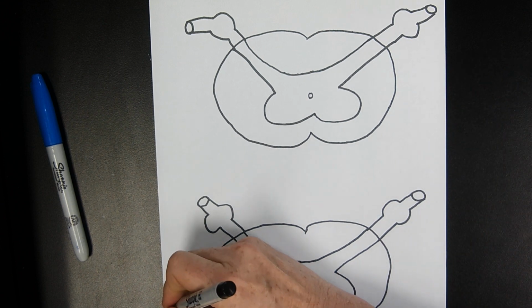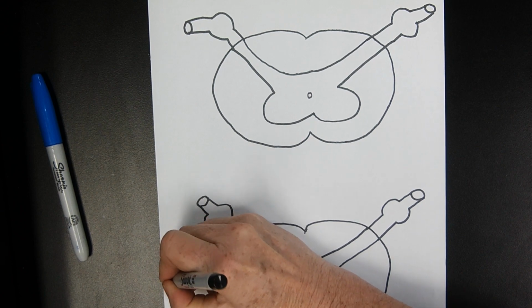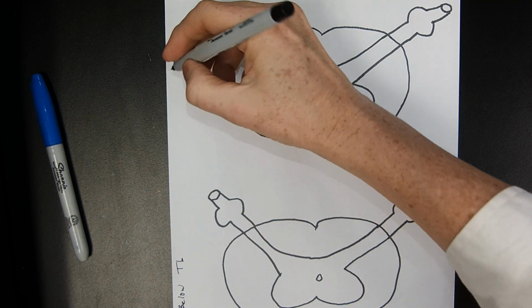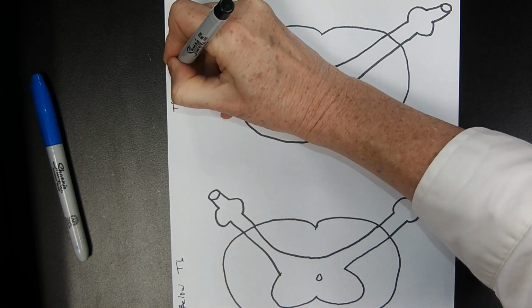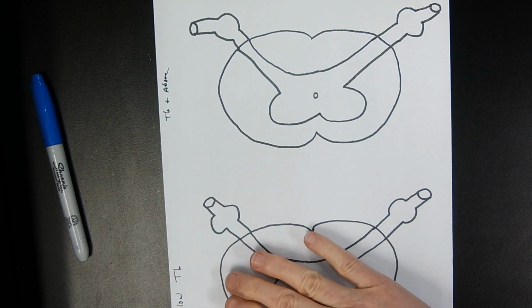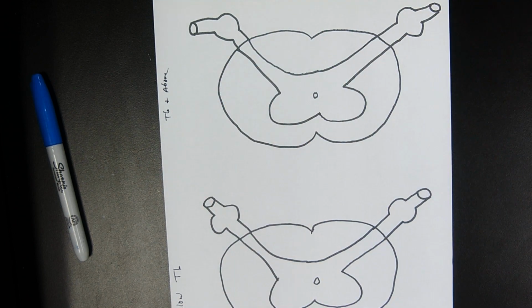by looking at the DCML, and what I'd like to say is that this one on the bottom is below the level of T6. So thoracic level 6, back up in here. And then this one is T6 and above. Okay, so two different sections. So I realize there's a lot of in between. There's a lot of above, but I just chose two different sections. One's below the level of T6 and the other's above the level of T6.